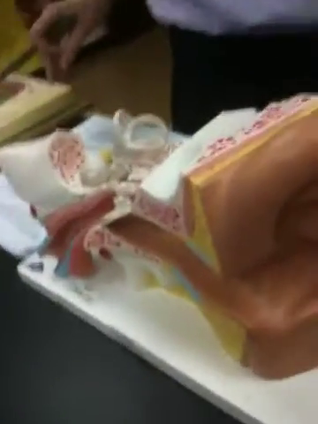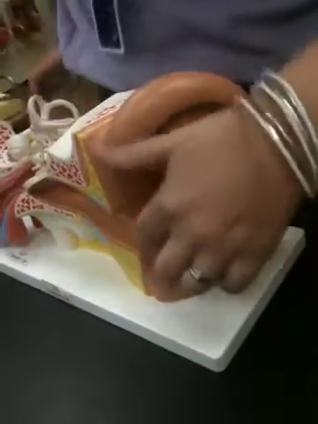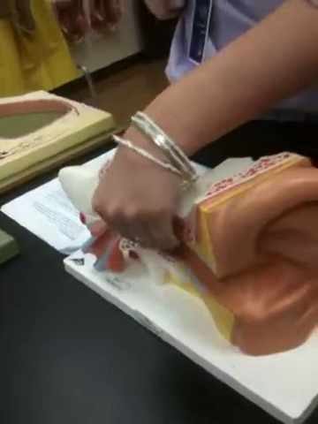The outer ear is made up of the pinna, which is up here, all the way down to here. The external auditory canal, it's got like 16 million names, so whatever you learned is fine, I'll recognize it. The tympanic membrane, which is the eardrum, and that's it for the outer ear.